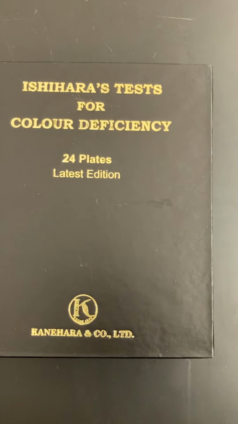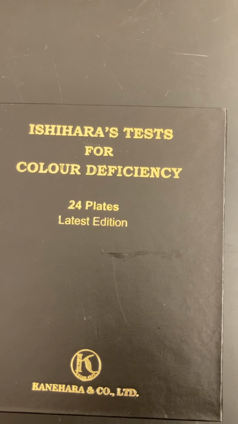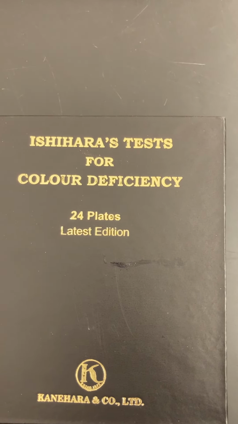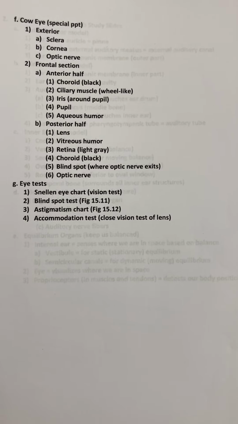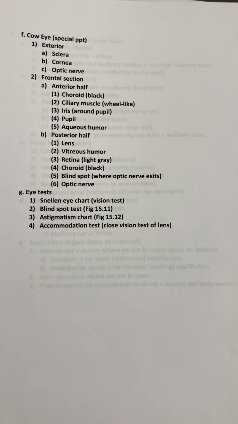And then we have the color blindness test. I don't think I put that on there. I put an accommodation test there. I don't think we have the capability of doing that here, but you could read about it in the lab study slides. But this color vision will handle that. Pretty cool.